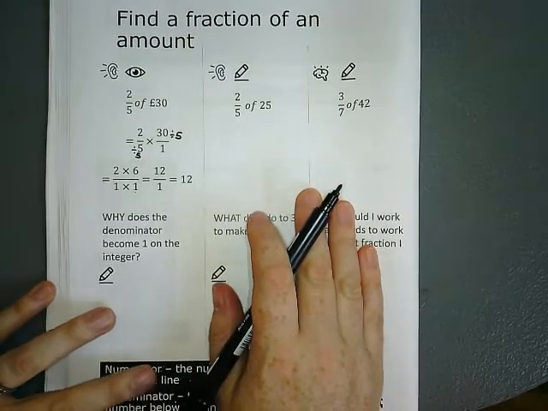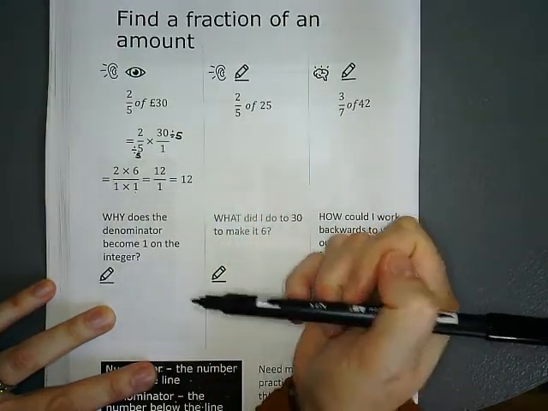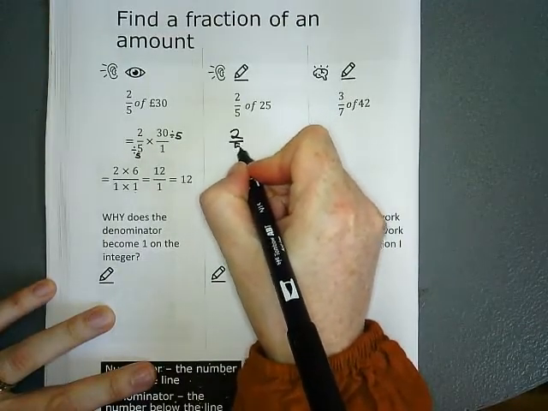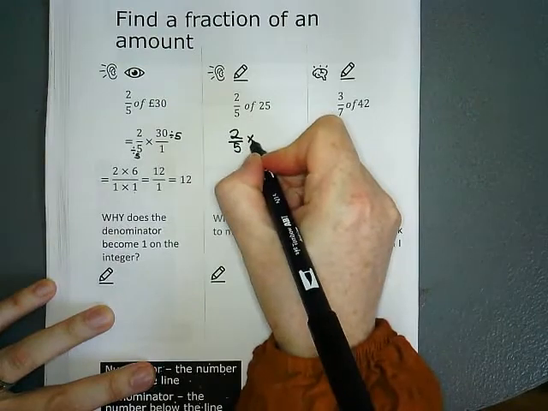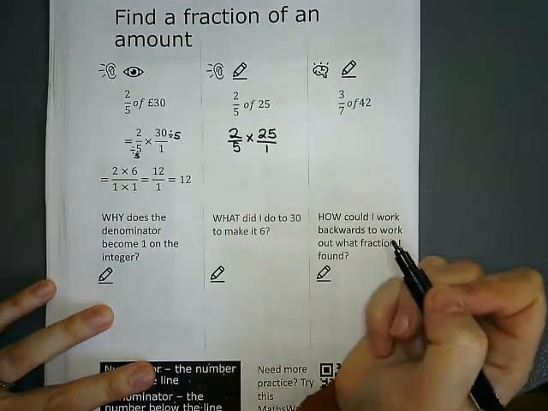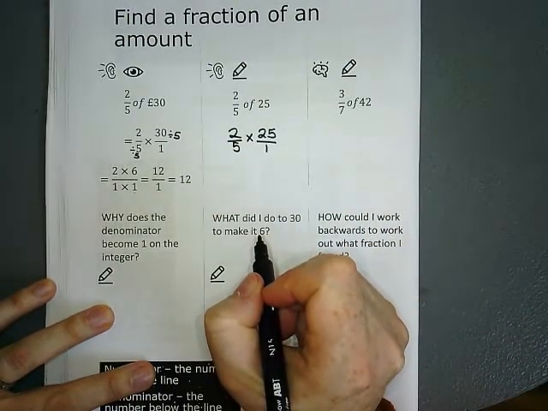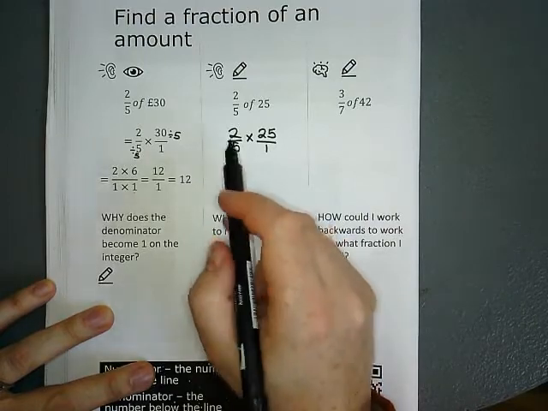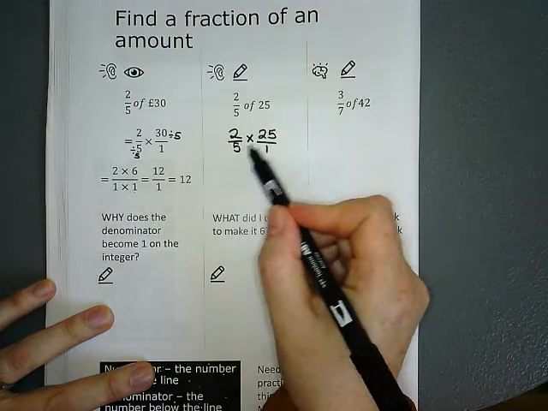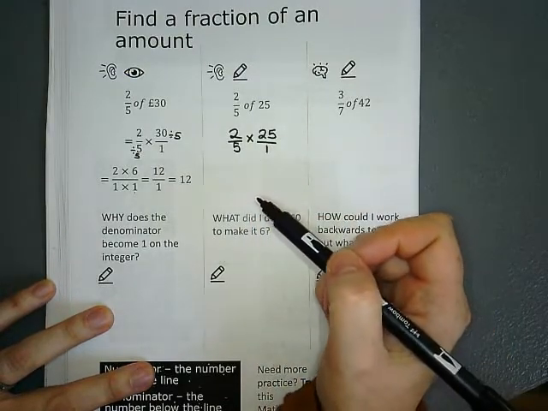Now we're going to try one together. So we've got 2/5 of 25. I'm going to rewrite this as 2/5 times 25 over 1 because it's wholes. I'm now going to look and see if I can cross cancel. 2 and 1 only have a common factor of 1. 5 and 25 have a common factor of 5.